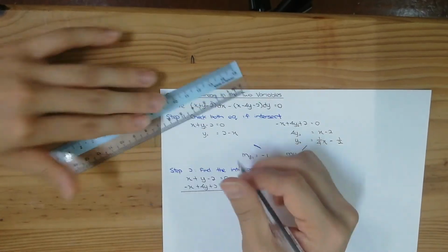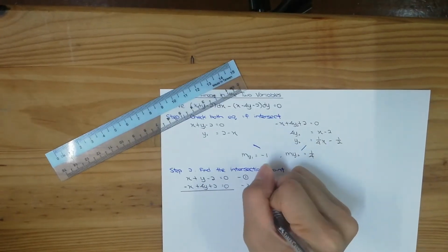I denote this one as the first equation and the second equation. So I add them because I want to eliminate the x. x - x is 0. y + 4y gets 5y, equals -2 + 2, which is 0. So we get y = 0.